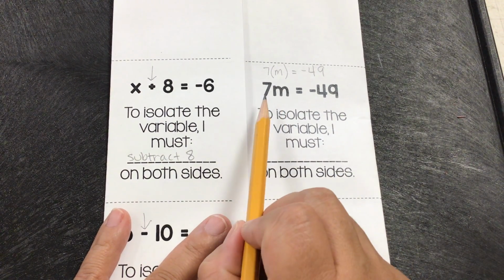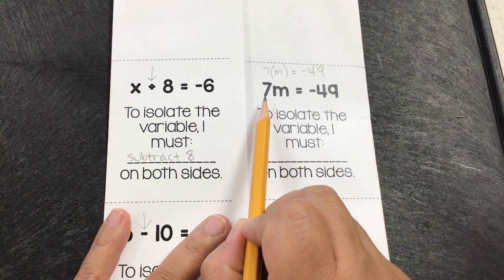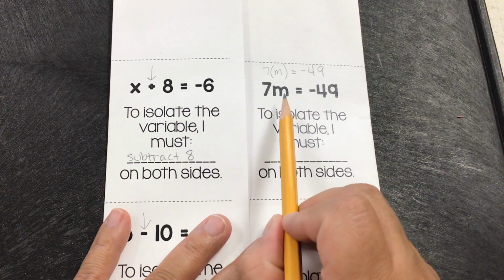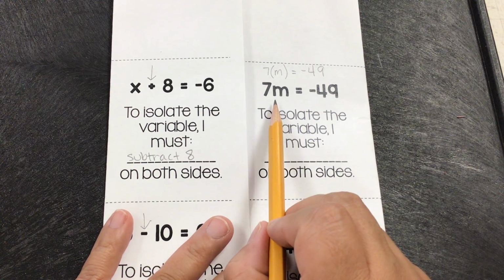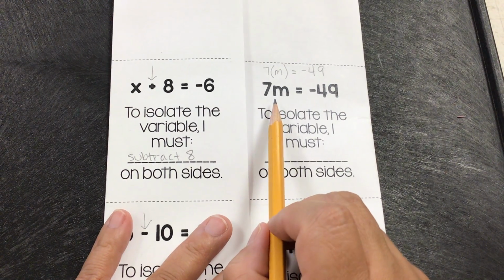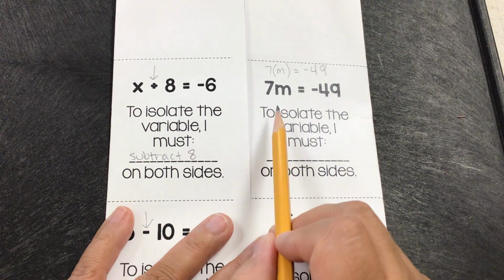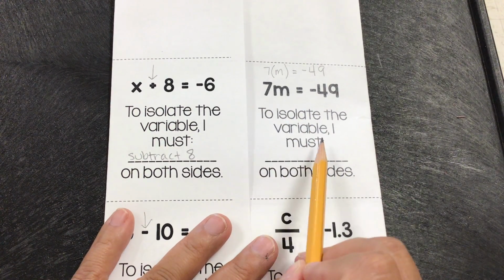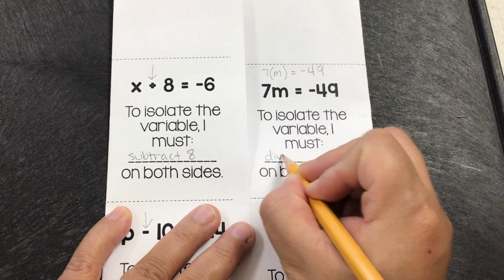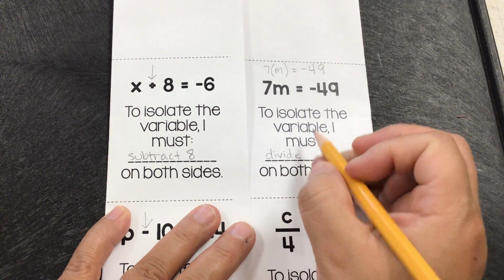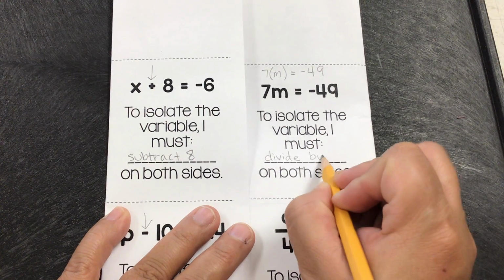The correct terminology is that this is a coefficient and this is a variable. Once you see them stuck together like this, it means multiplication. Since we have multiplication, then to isolate the variable, I must divide by 7.